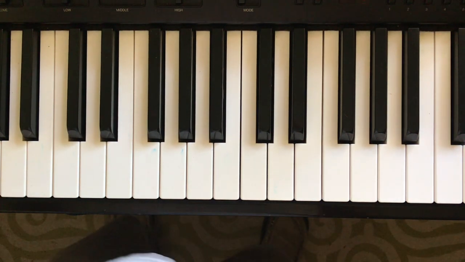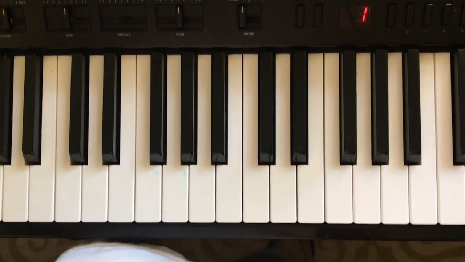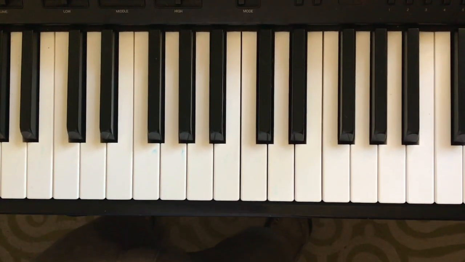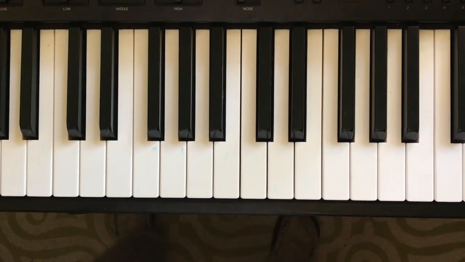Anyway, so I'm going to adjust this camera a little bit. Yeah. I think that's it for now.